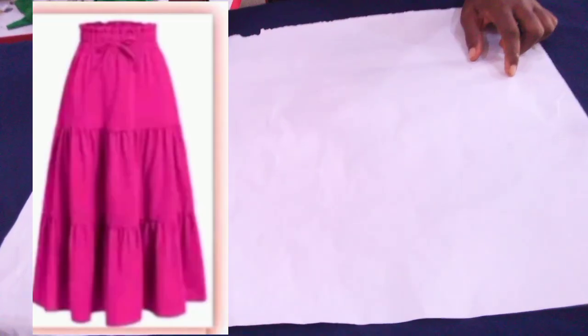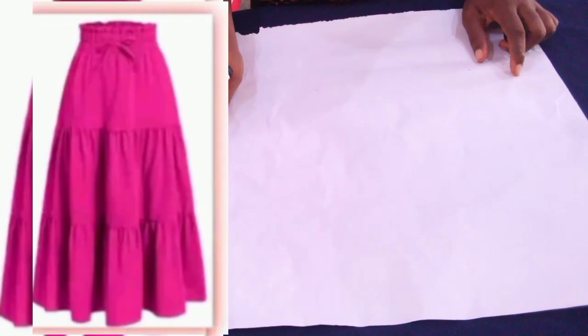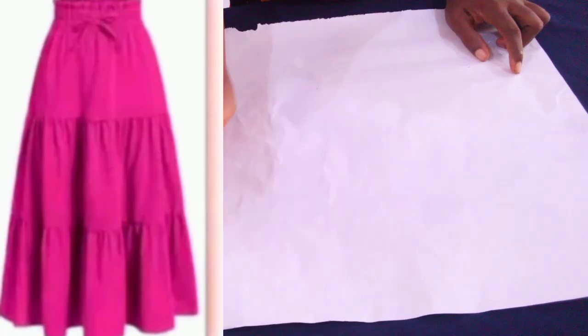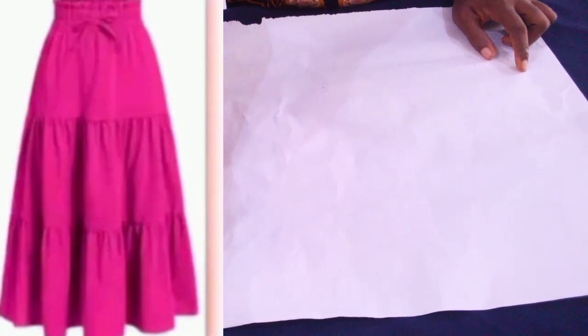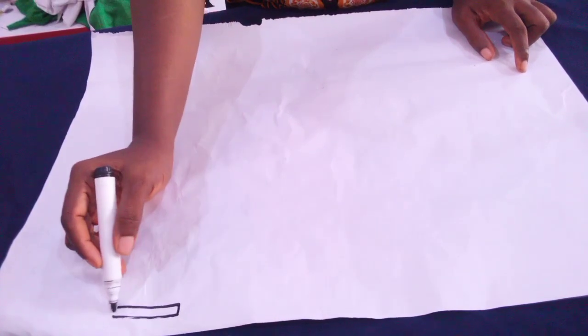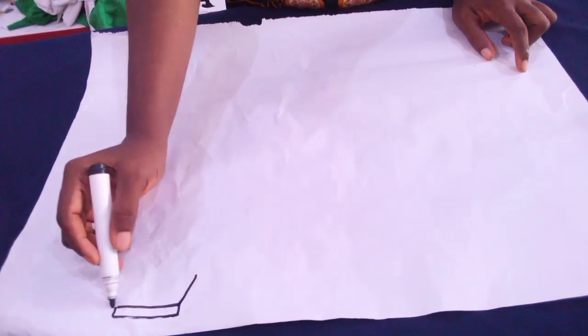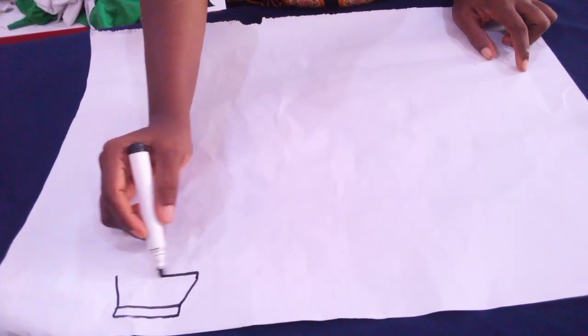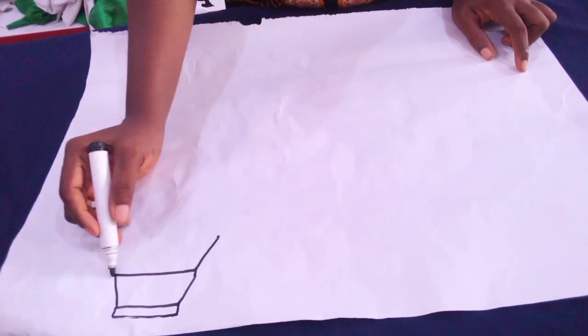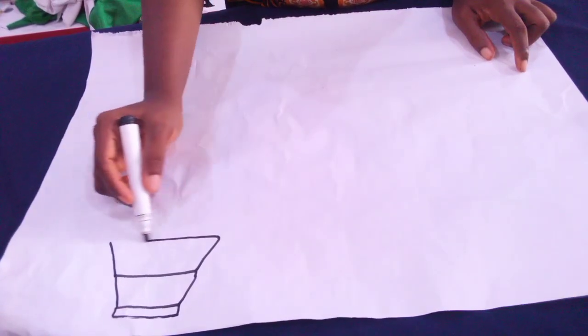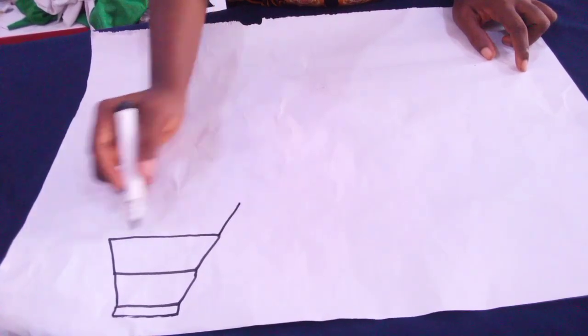Hello friends, in today's class we'll be learning how to achieve this beautiful skirt design on the video. So let's sketch it this way. This is the band, this is the skirt, the first layer, this is the second one. As you can see there we have 3 layers and this is the third one.